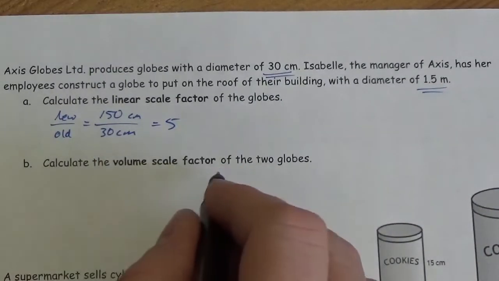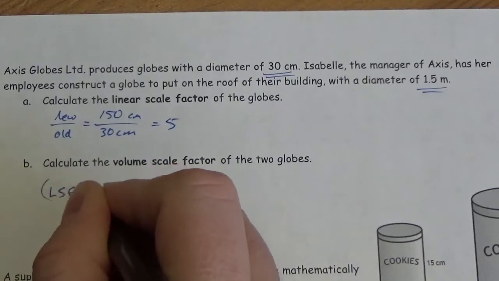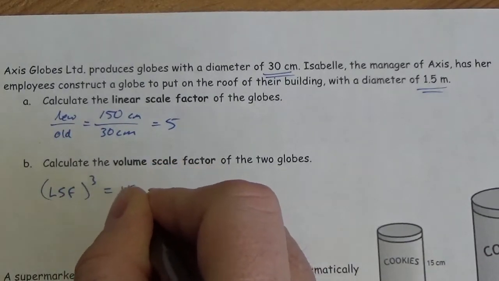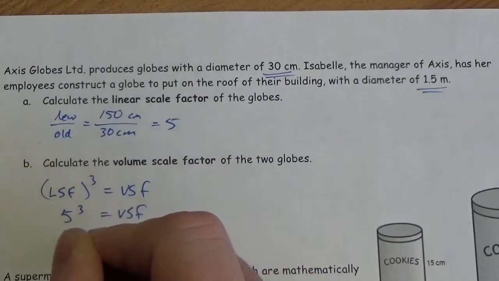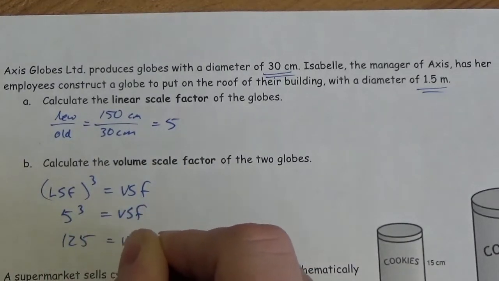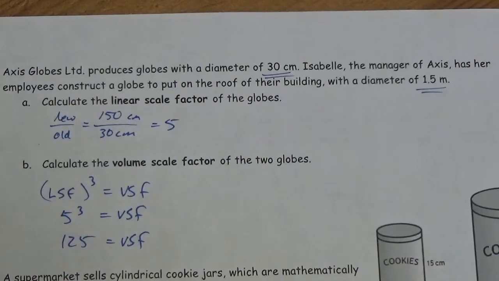Now, if I want to know what the volume scale factor is, I'm going to take the linear scale factor and I'm going to cube it to get the volume scale factor. In that case, it's going to be 5 cubed is equal to the volume scale factor, or 125. And again, this is going to be independent of the units. It doesn't matter. Whatever unit I used to measure volume for in the original, I'll just multiply that by 125.